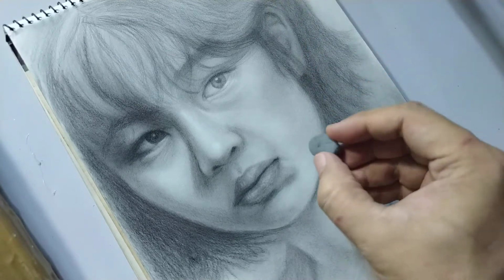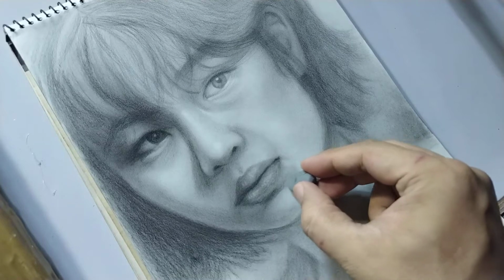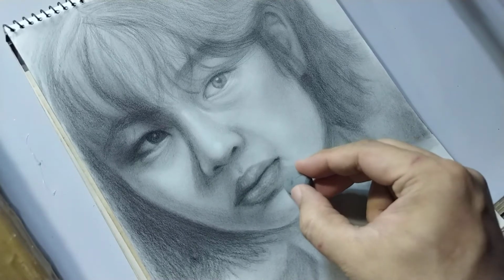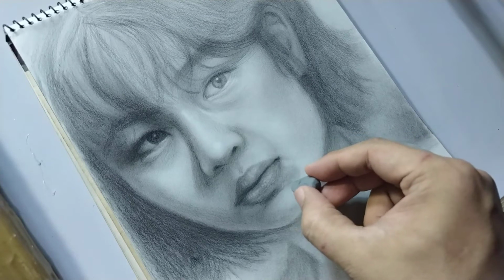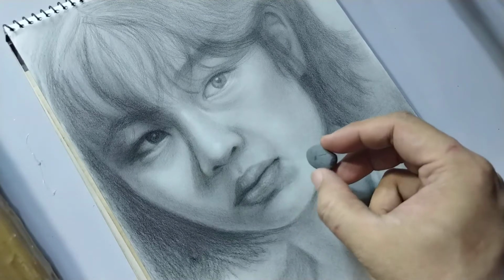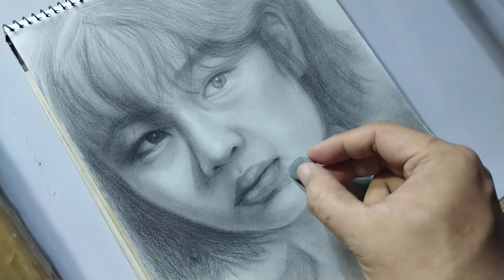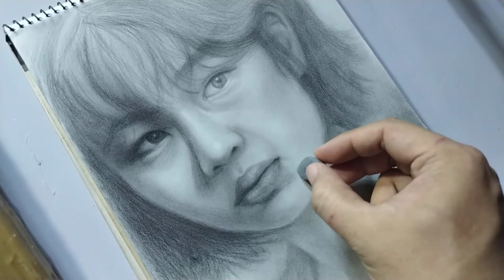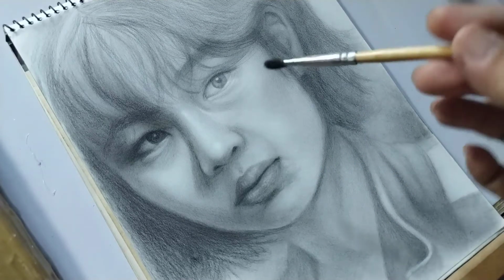And I think this one is too dark, so let's just remove that. Slightly still using a light pressure. Just like that.